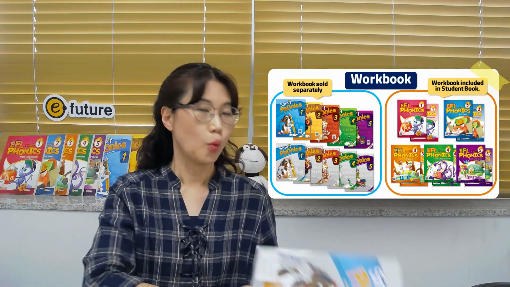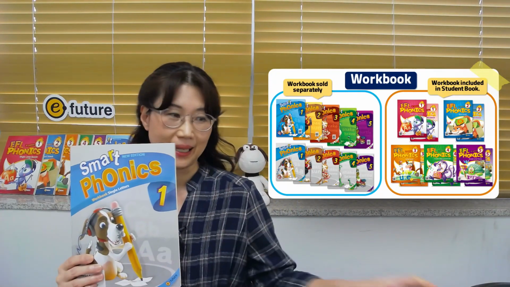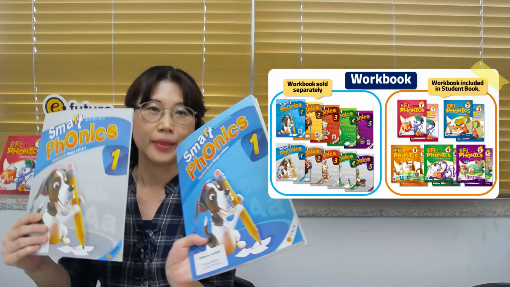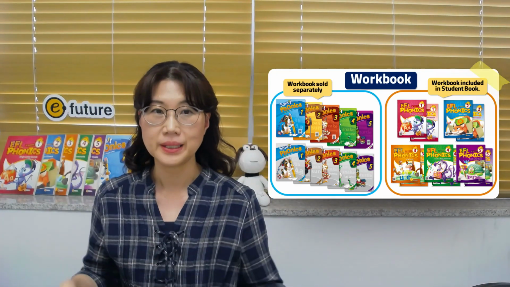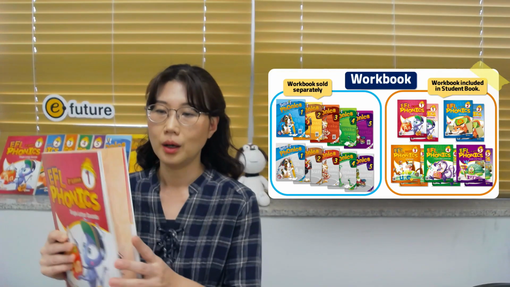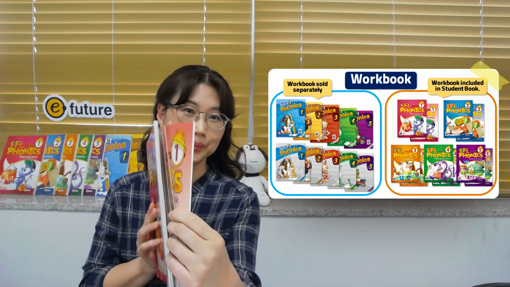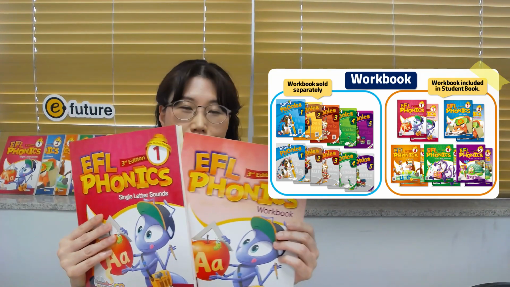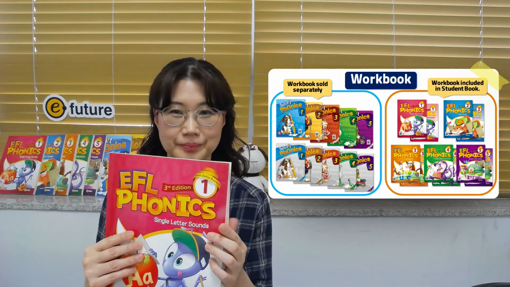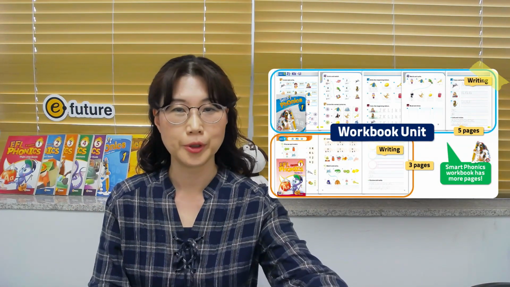Now let's compare the workbook. Smart Phonics workbook is sold separately. So here's the student book and the workbook. But for EFL Phonics, workbook is included in the student book. Okay, you can take out the workbook from the student book. So here are the workbook units.